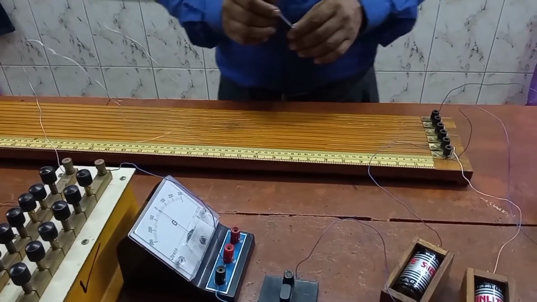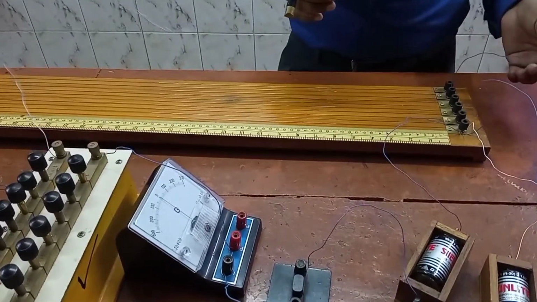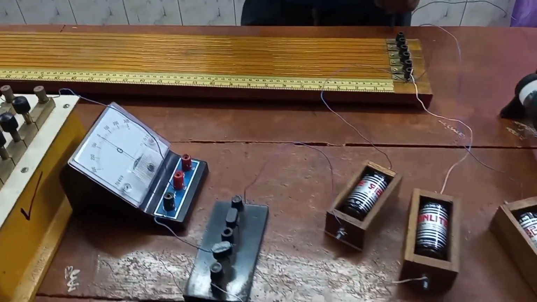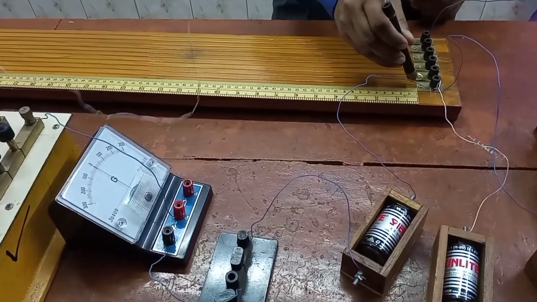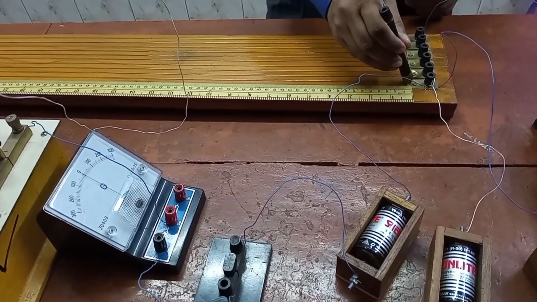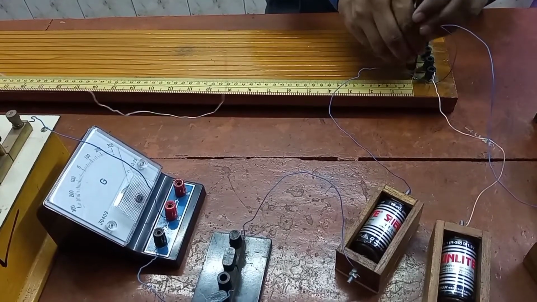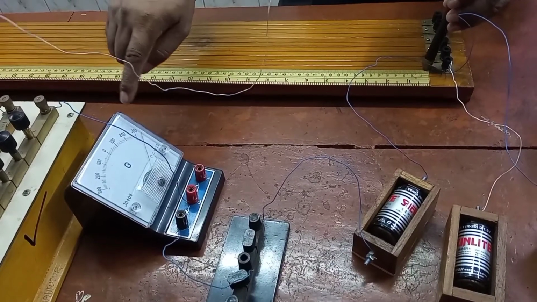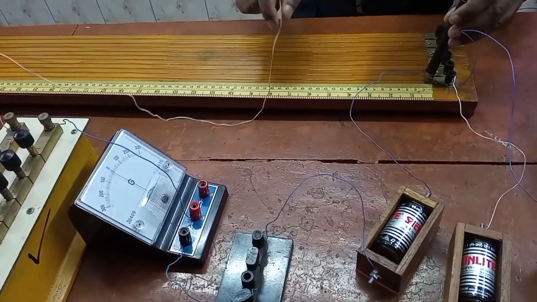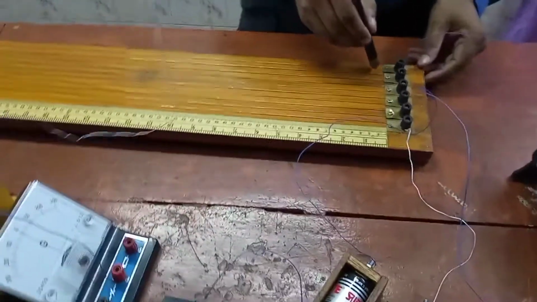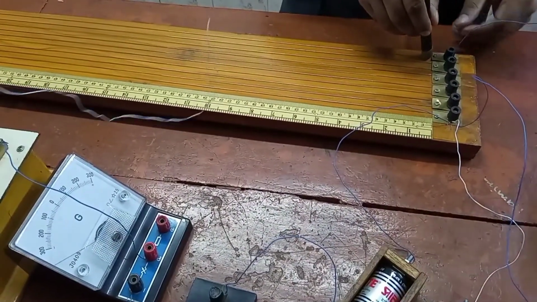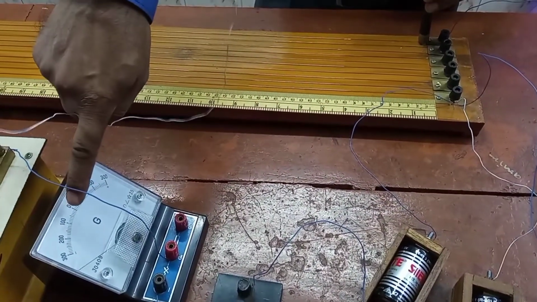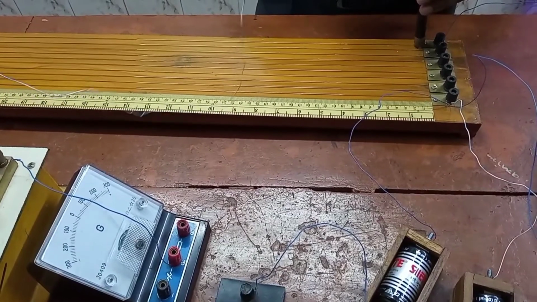Here first we have to check whether the connections are okay or not. To check this, dear student, first we have to place the jockey at the first end, the A point, and you will observe that the deflection in the galvanometer is on the right side. If we place the jockey at the last end of the wire, that is the D point, then you will get the deflection on the opposite side, right.